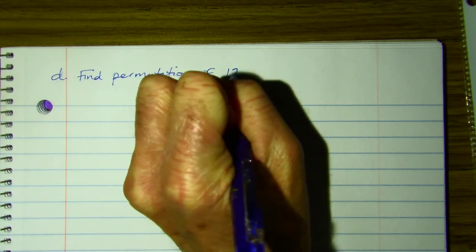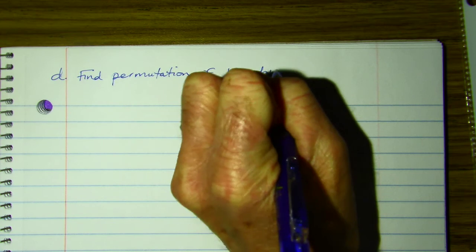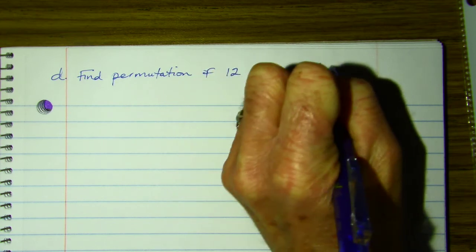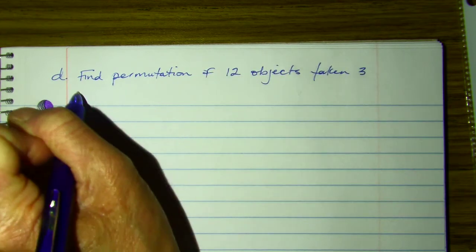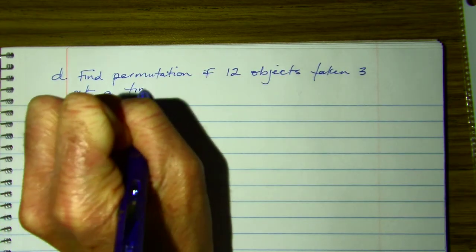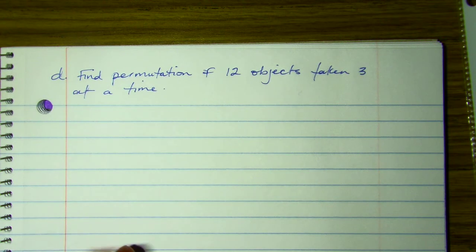Next one. Now we're going to practice a little bit for the next one. Part D says find the permutation of 12 objects taken 3 at a time. And I'm going to show you 2 ways to do it.